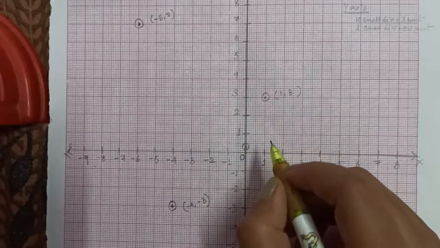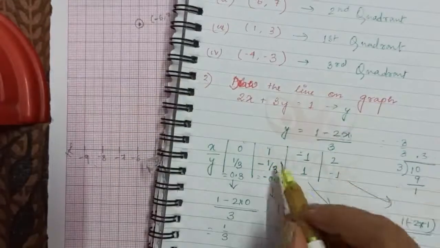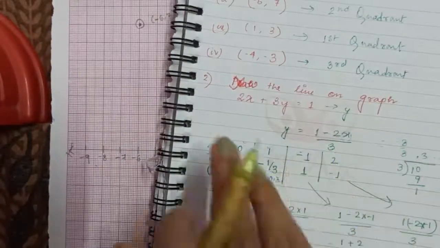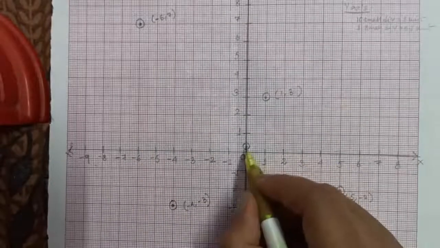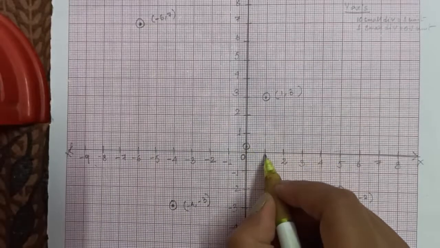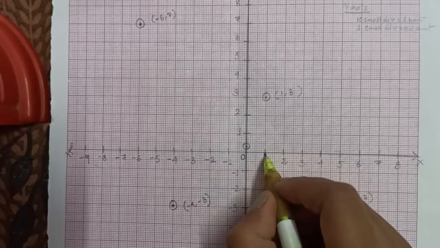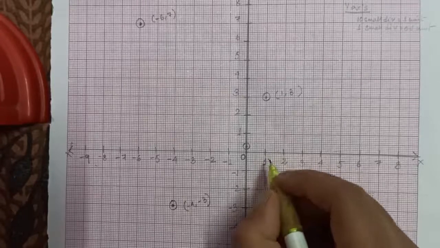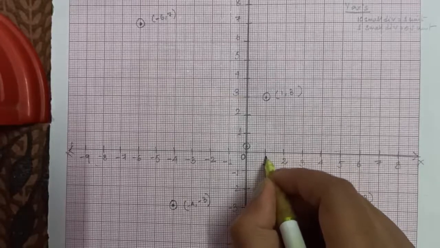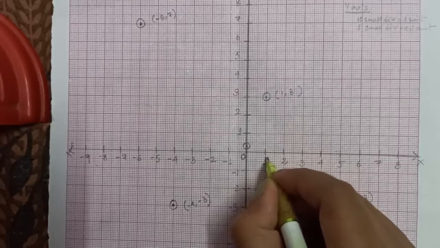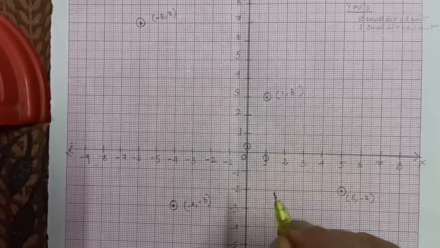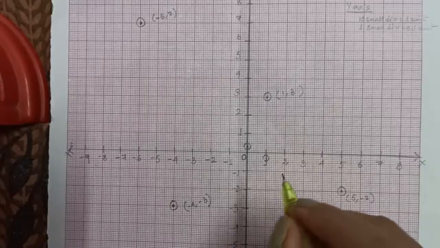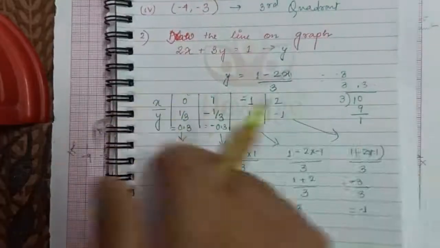Second point is 1, minus 0.3. x is positive, that is 1, and y is negative, that is minus 0.3. So 1, 2 and 3. I'll mark over here. Understood?